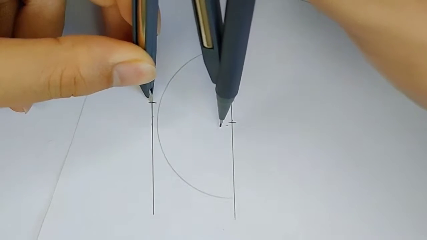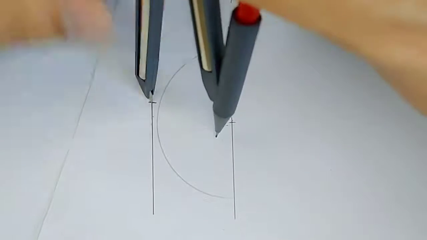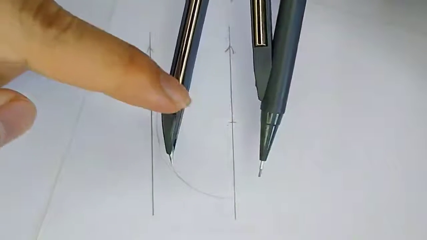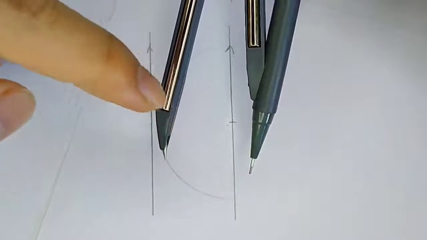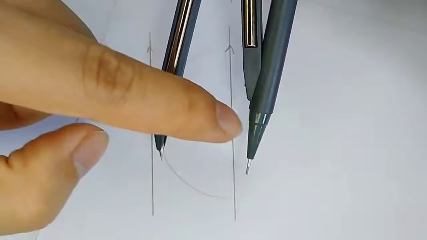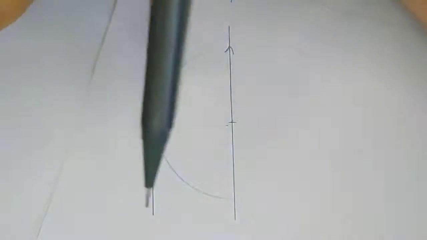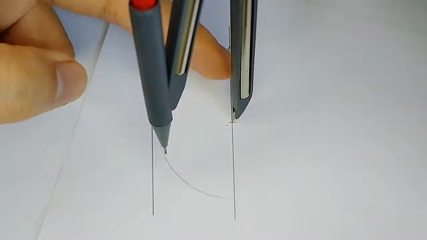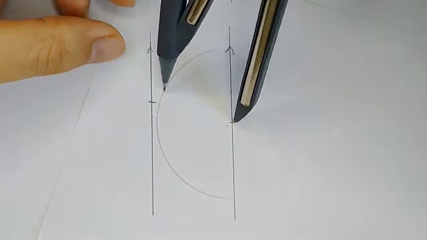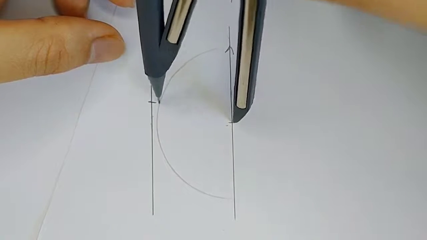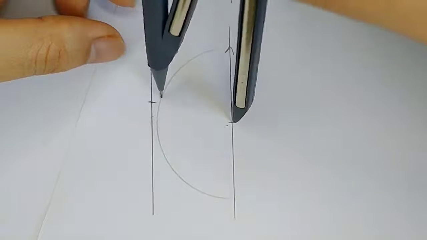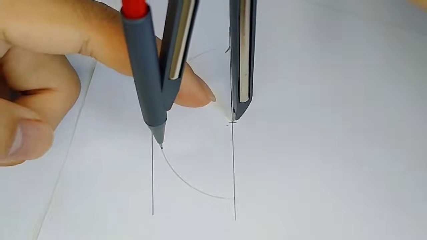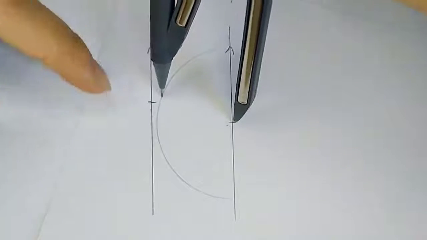Okay, so I place the needle there, and then yeah, remember that you need to ensure that this length is the same as the original, like this. If you're not sure, you just trace it back like this. In case it is not the same length, you just need to adjust this.